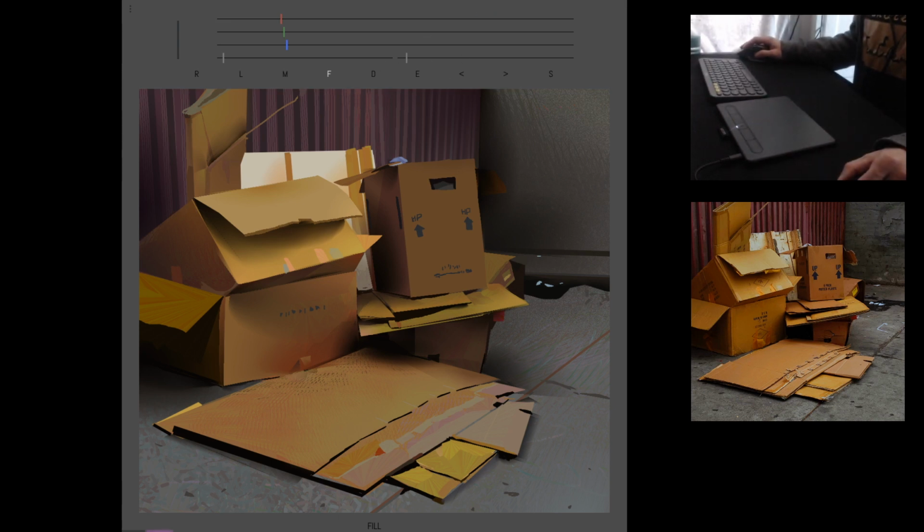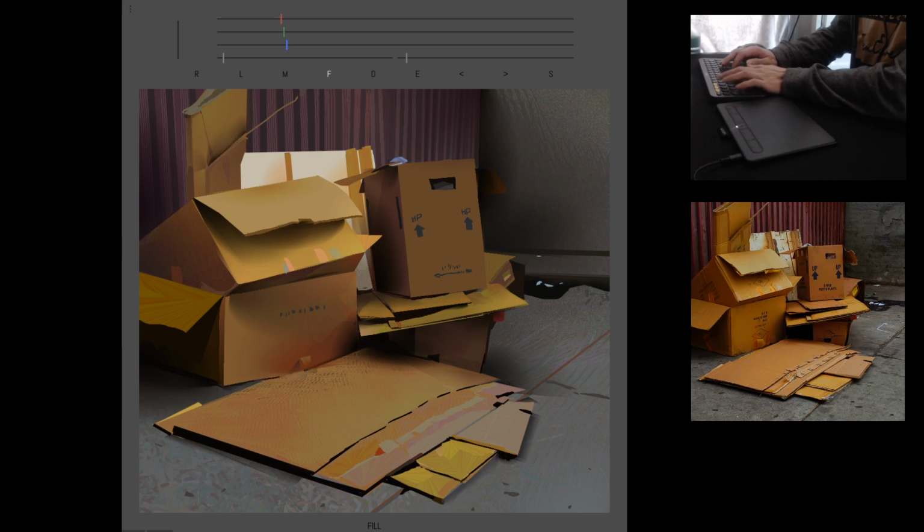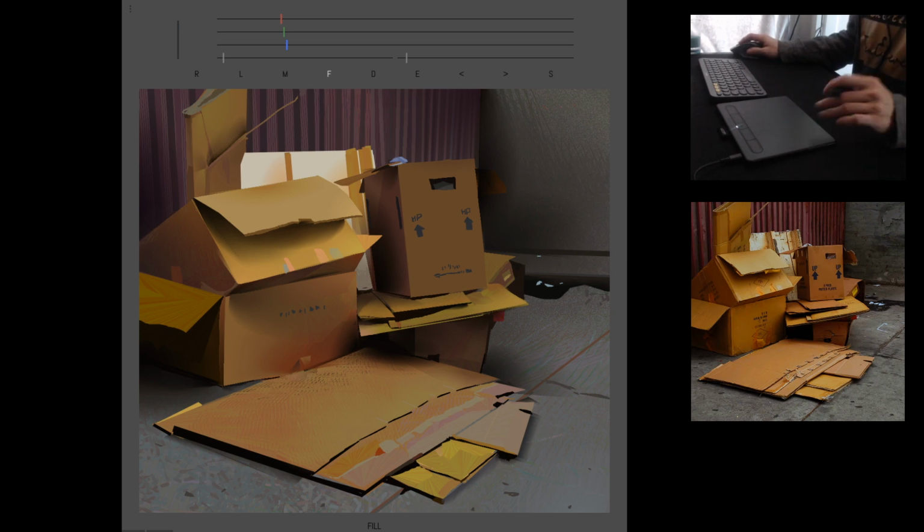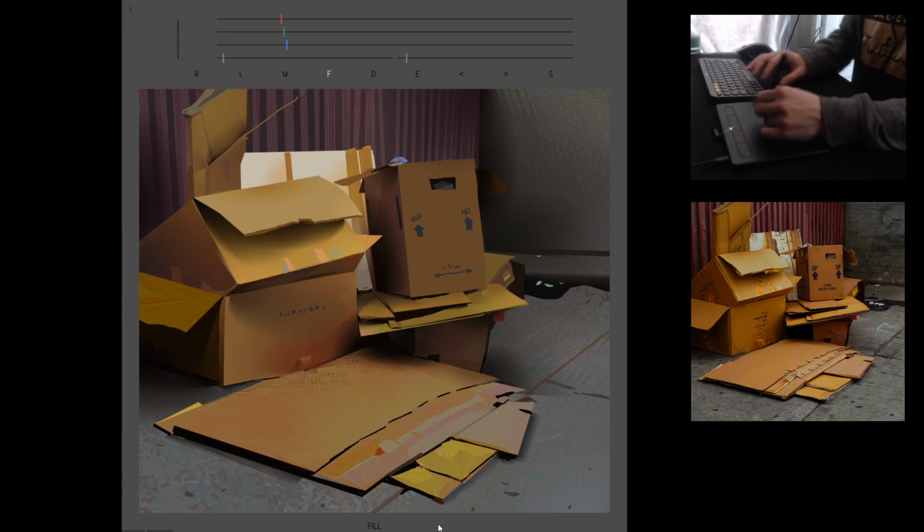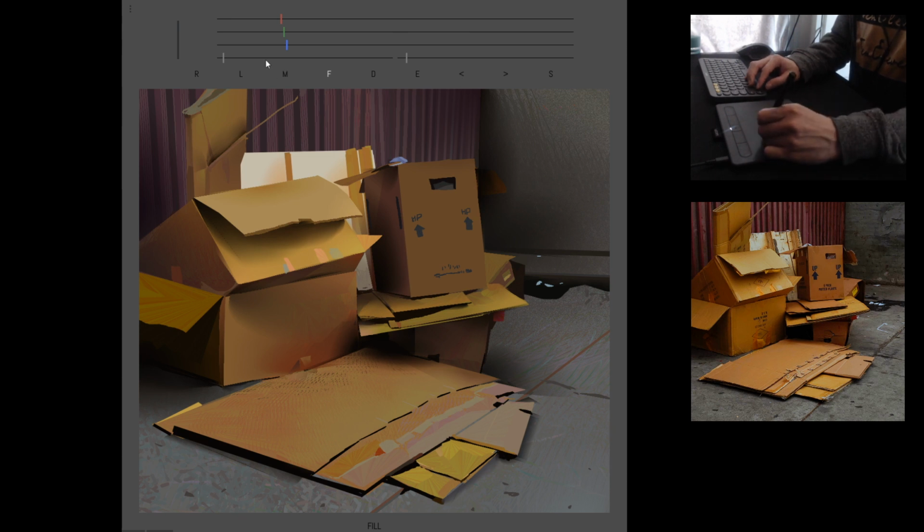Let me save this for a second before I lose it all. Let's check if undo works properly here. Okay.